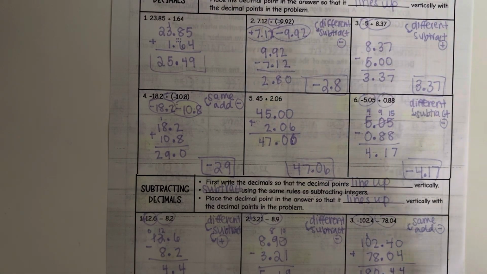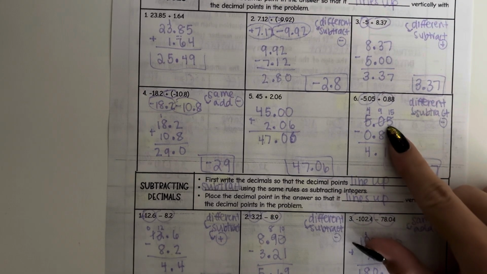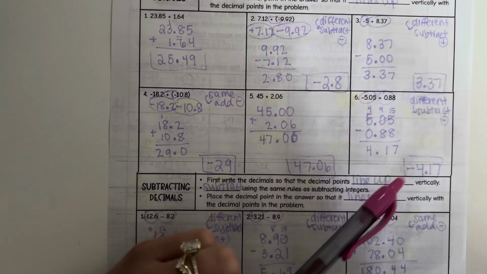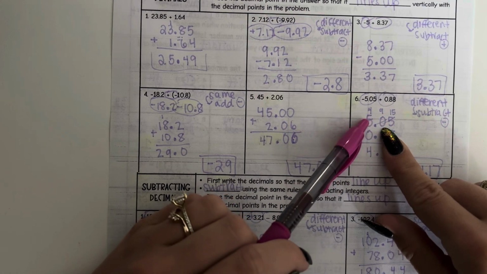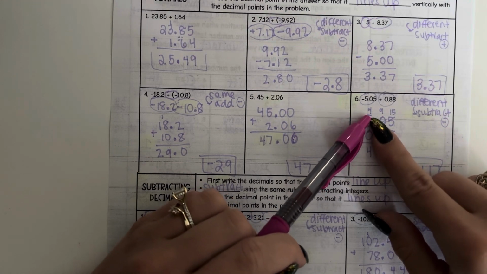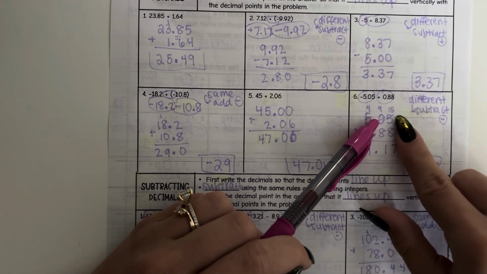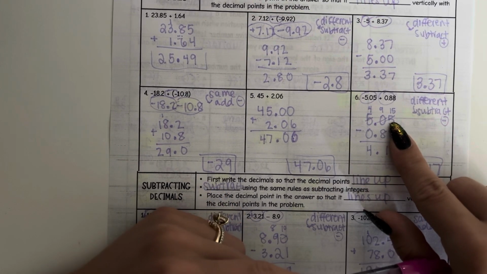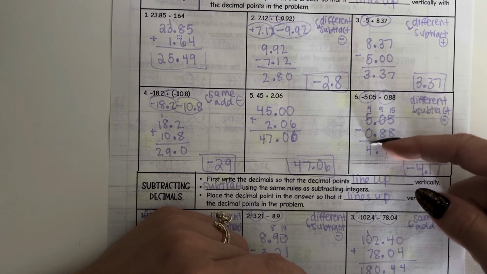All right, here are the answers for the rest of the page. You may have noticed that you needed to remember how to borrow. So remember, we could not take 5 minus 8. If you have 5, you cannot take away 8. So we had to borrow, but we could not borrow from 0, so we had to borrow from 5. So we took 1 away from 5, that's why it became 4. This 0, it really did become a 10, but then we had to give 1 away. So it became 9, and it gave 1 away, so this became 15. And then we went from there. 15 minus 8, 9 minus 8, 4 minus 0.